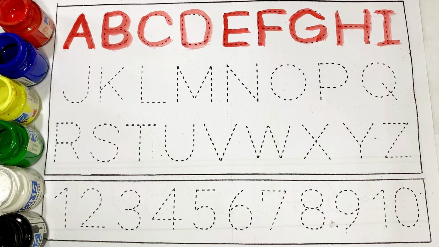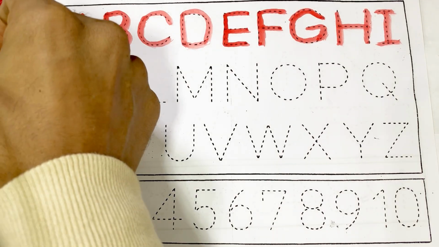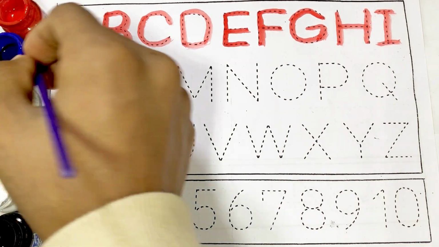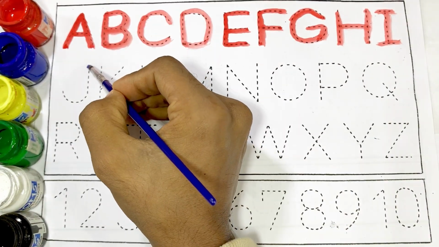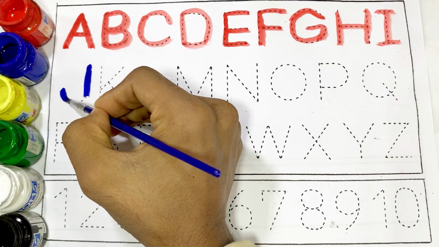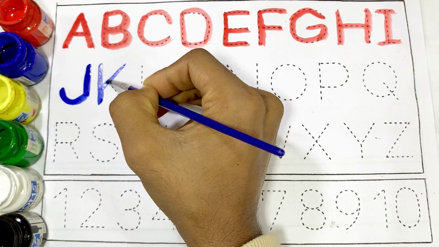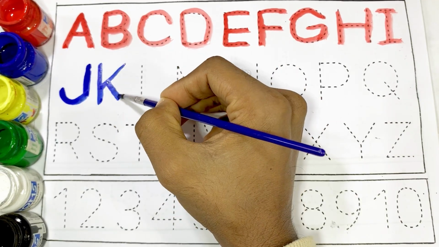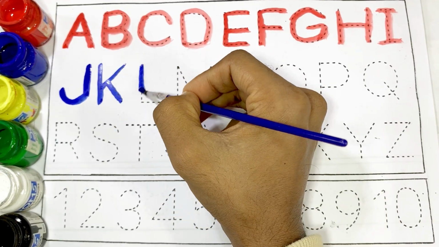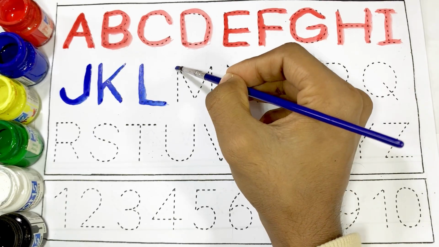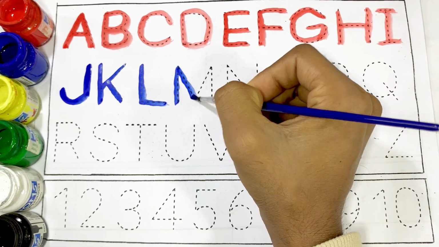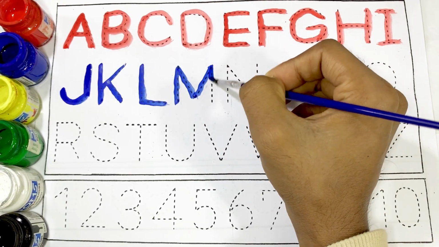Kids, now draw J. The alphabets of J, and use blue color. This is J. J for joker. This is K. K for king. This is L. L for lion. This is M. M for moon.